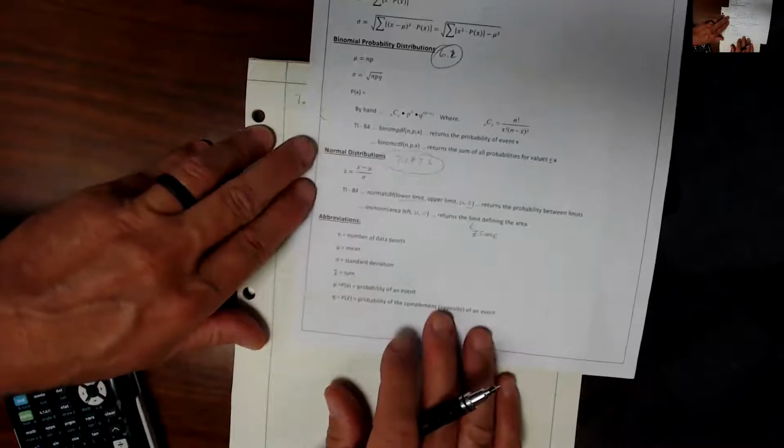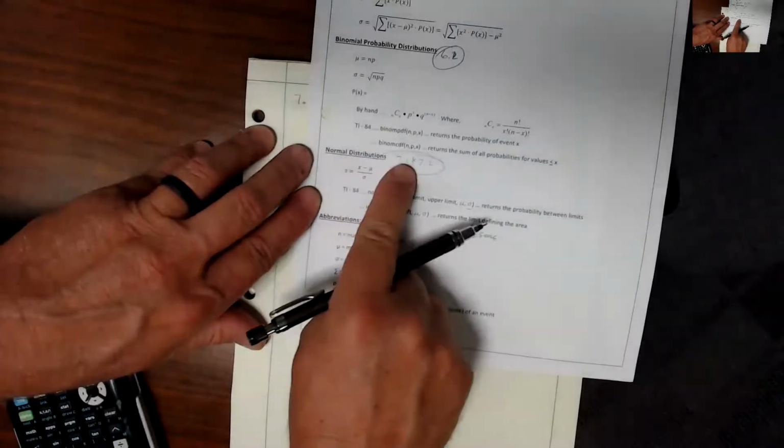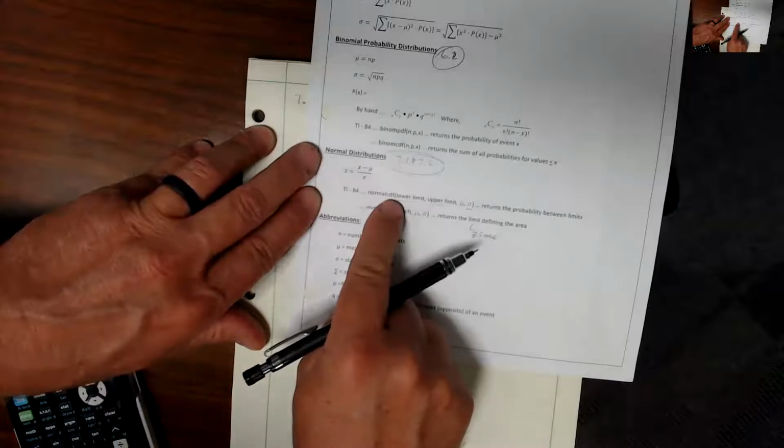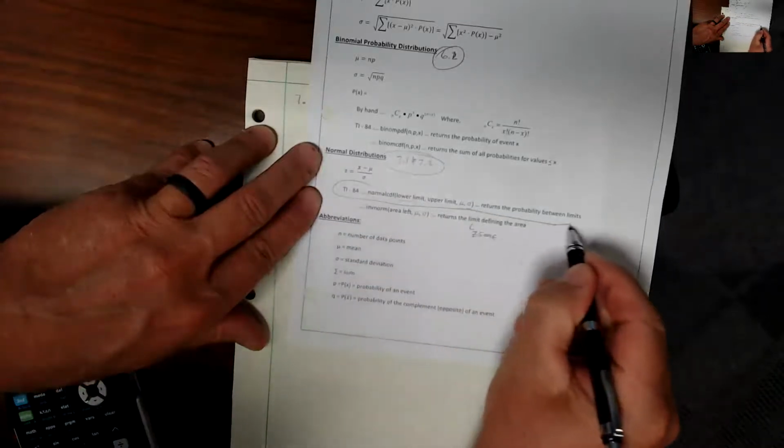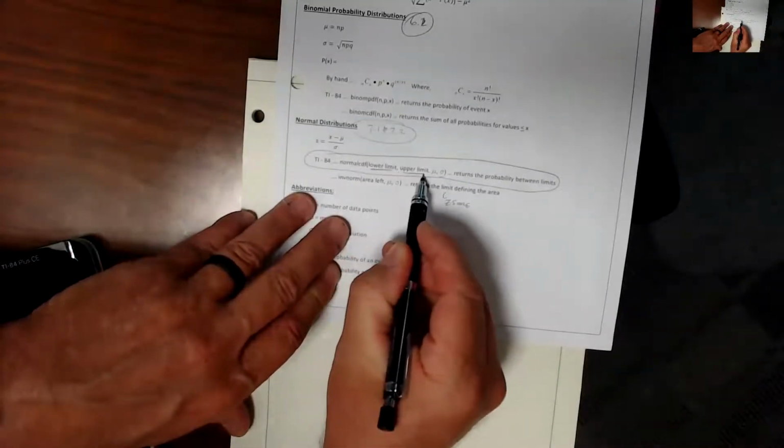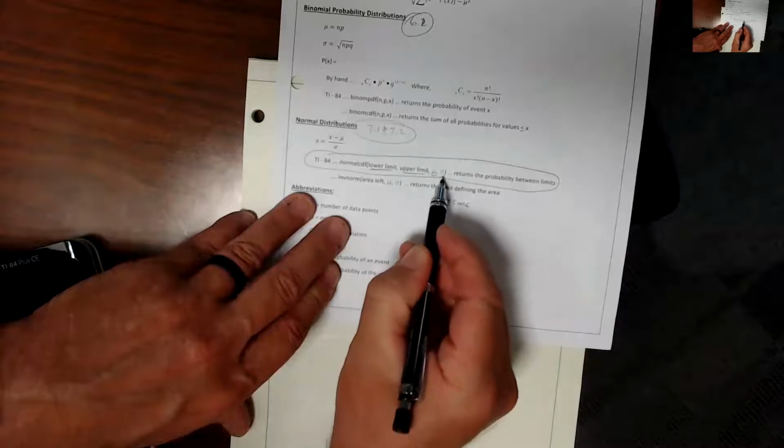Now, I want to show you something kind of cool: where did these come from? On your note sheet, normal distribution, this is 7.1 and 7.2. Let's look at this one right here. Just a second ago, we used the binomial probability distribution function to get all those percentages. I'm going to use the same thing, but this time normal. Notice the syntax is lower limit, comma, upper limit, comma, mean, comma, standard deviation. So I have to type 4 things in there.